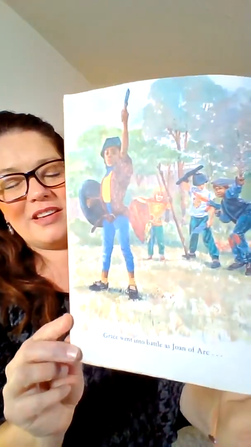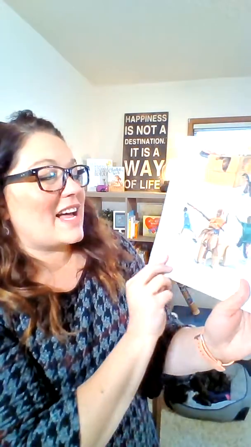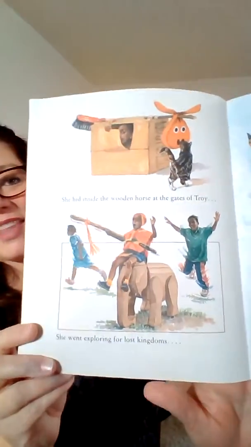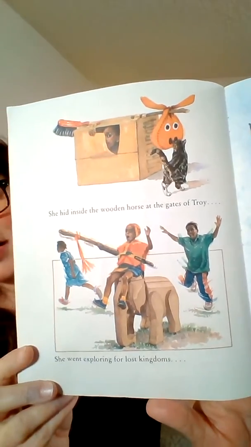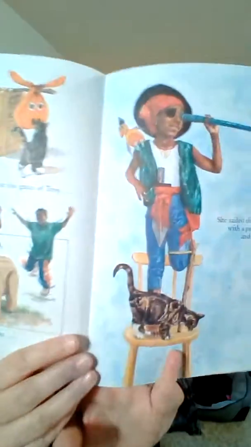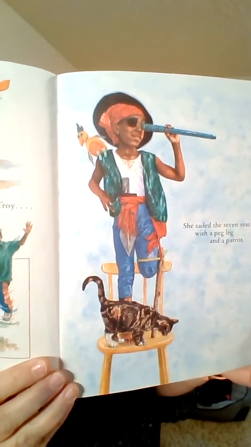Grace went into battle as Joan of Arc and wove a wicked web as Anansi the spider. She hid inside the wooden horse at the gates of Troy. She went exploring for lost kingdoms. She sailed the 7 seas with a peg leg and a parrot.